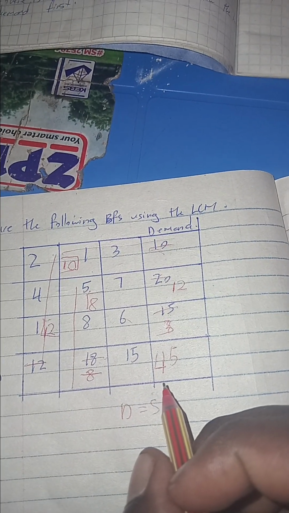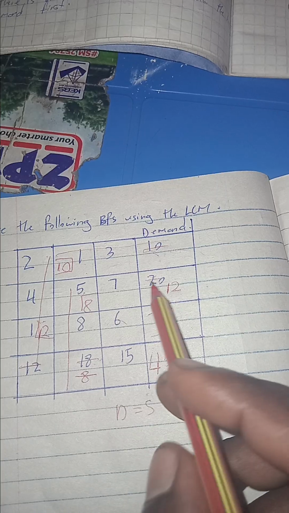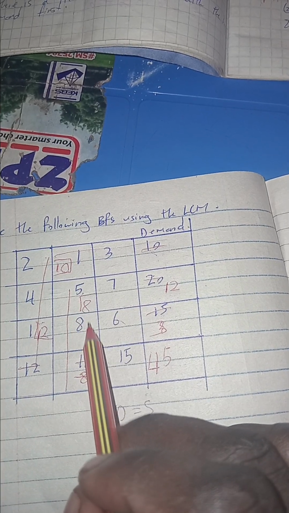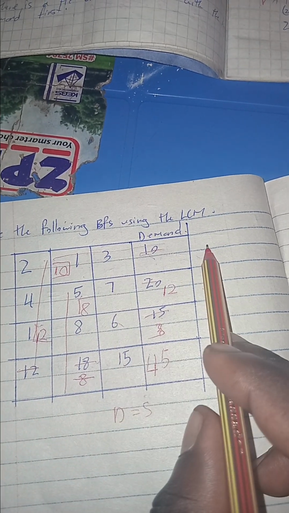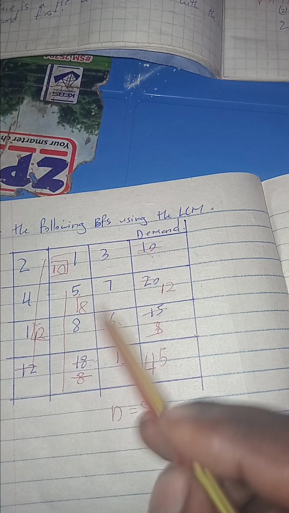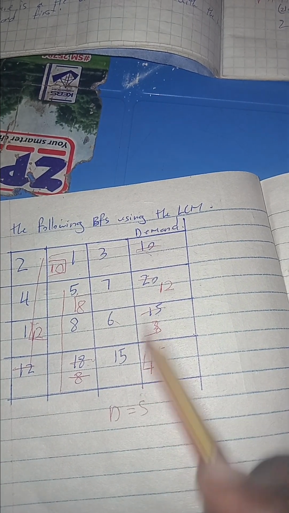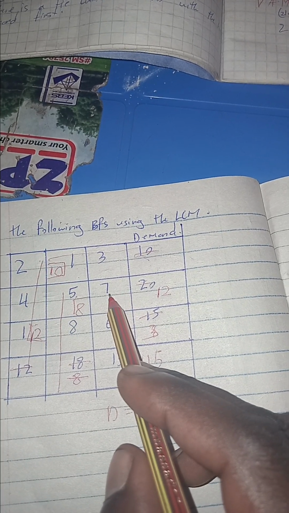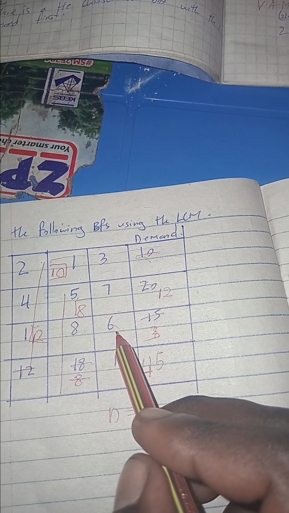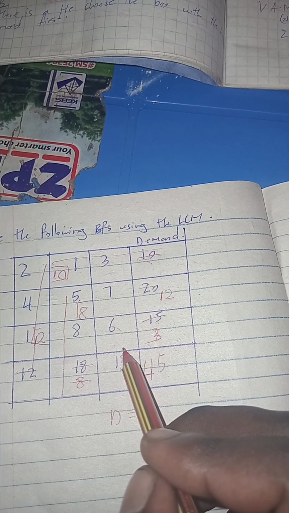Okay, we move on. Remember that this one has been crossed off, this one has been crossed off, this one also has been crossed off. Now we remain with this one and this one. So which one is minimum again? We have 7 and 6.